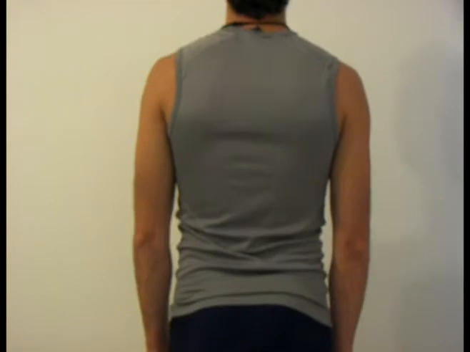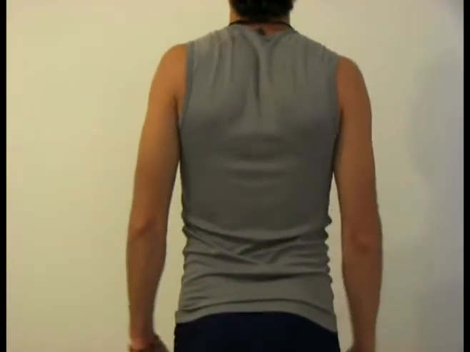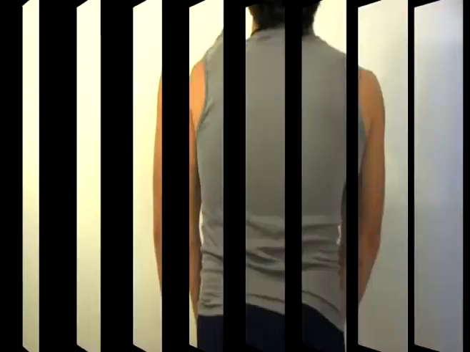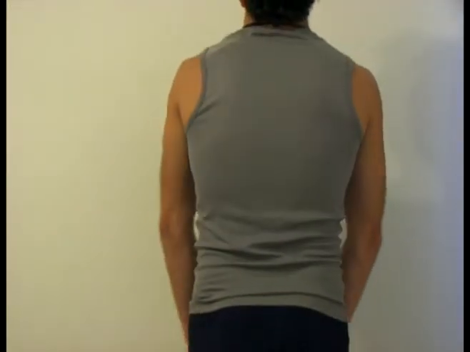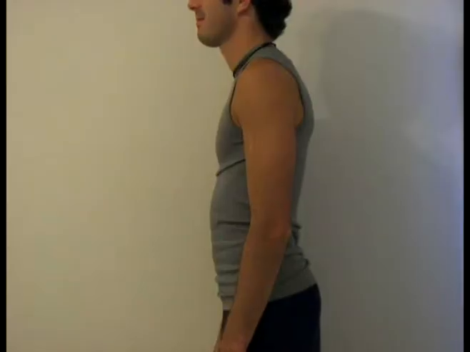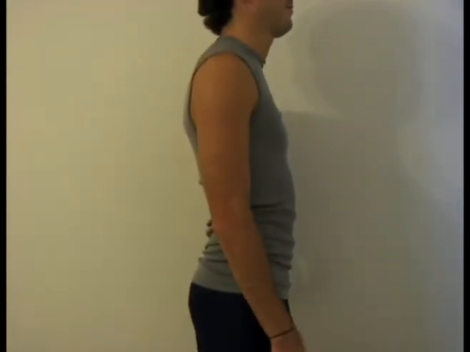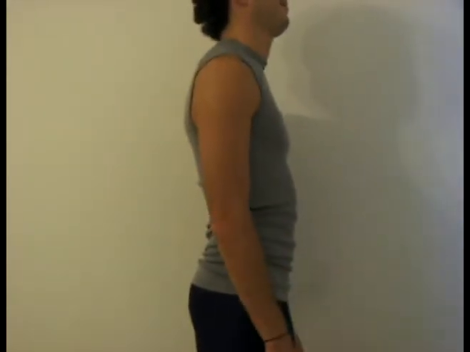Retraction, movement of the scapula toward the spine in the transverse plane. Protraction, movement of the scapula away from the spine in the transverse plane. Upward rotation, superior and lateral movement of the inferior border of the scapula in the frontal plane. Downward rotation, inferior and medial movement of the inferior border of the scapula in the frontal plane.